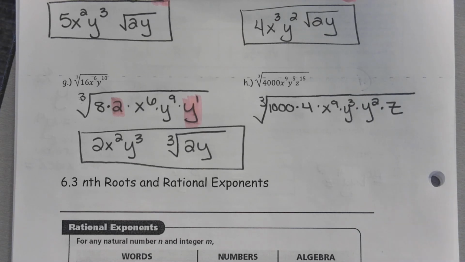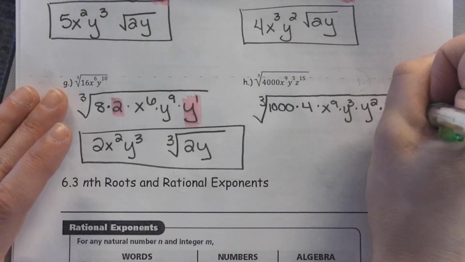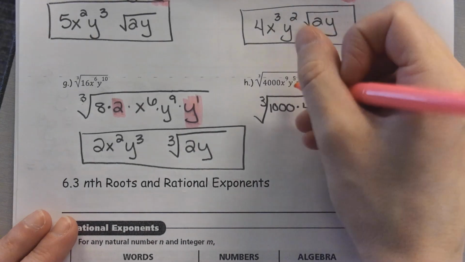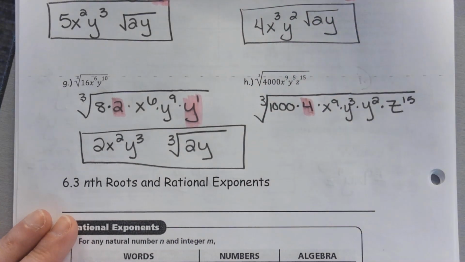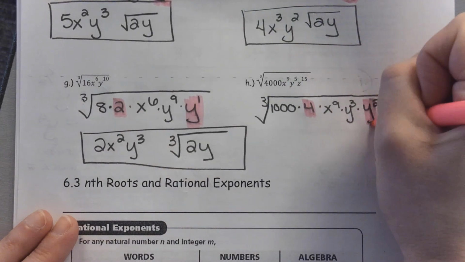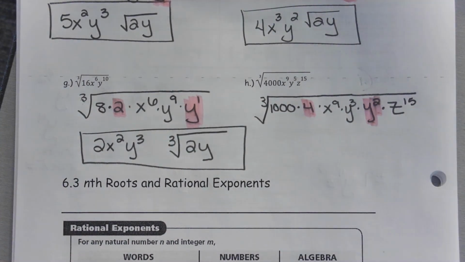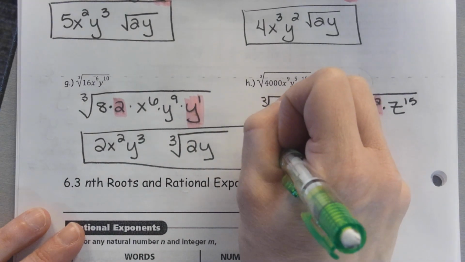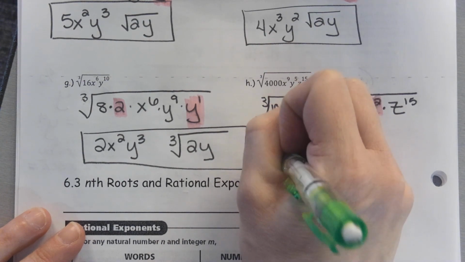Is 15 nicely divisible by 3? Yes, so that can stay put. All right, the things that are going to live on under the root: the 4 and what else? Y squared. So we changed a little, but not much. Cubed root of 1,000 is 10.